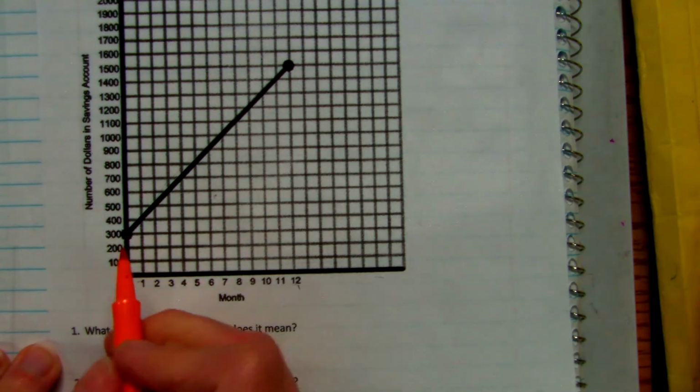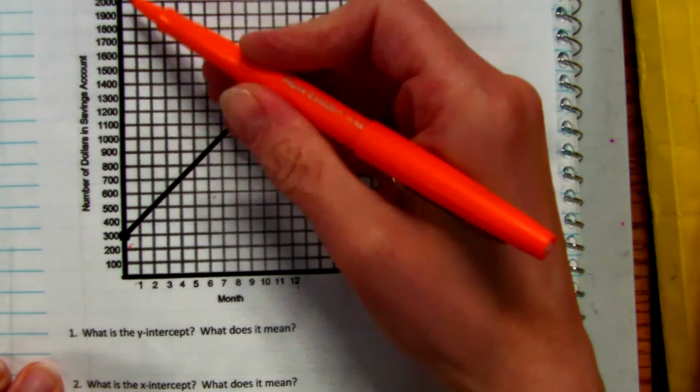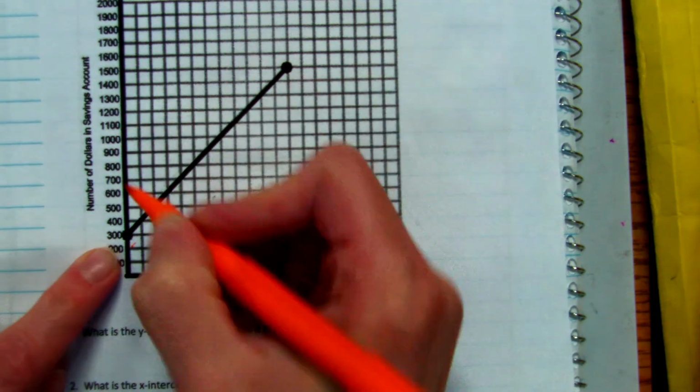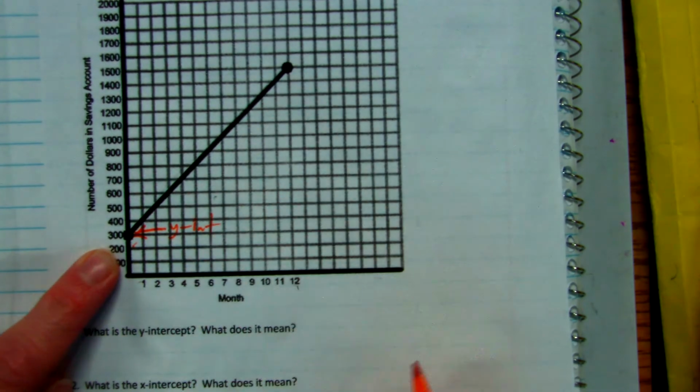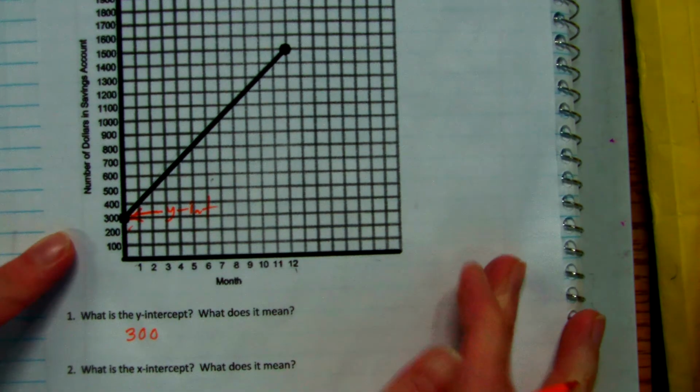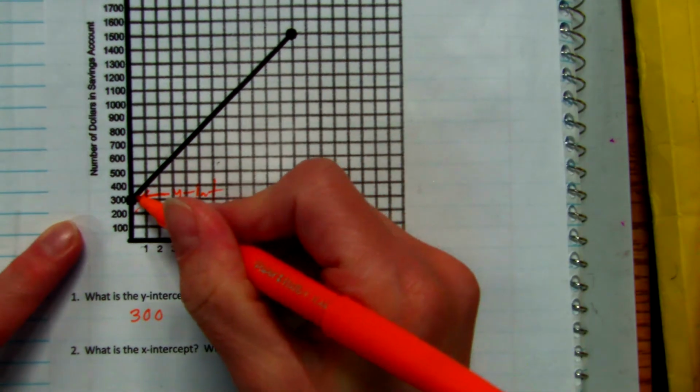All right, so the first question says, what is the y-intercept? So where does it go through the y-axis? This is the y-axis right here. Where does it hit? At 300. So that is my y-intercept. We're going to say that the y-intercept is 300. And we said that the y-intercept is often a starting point.